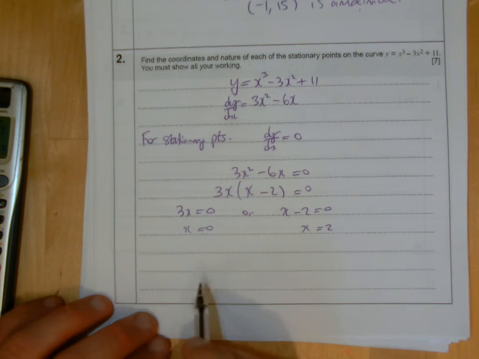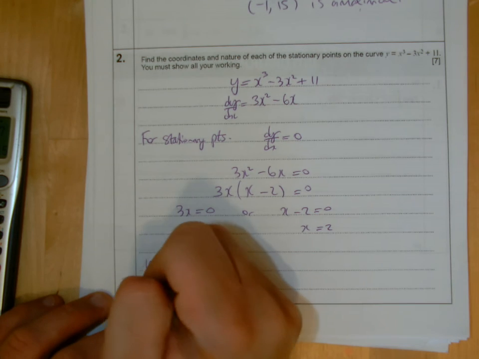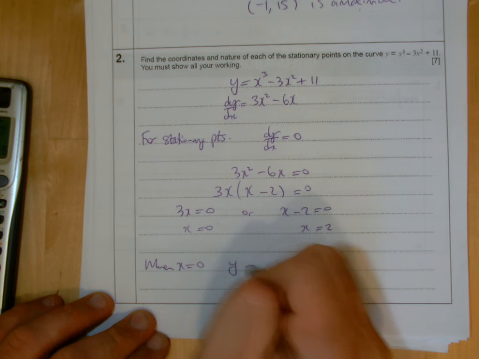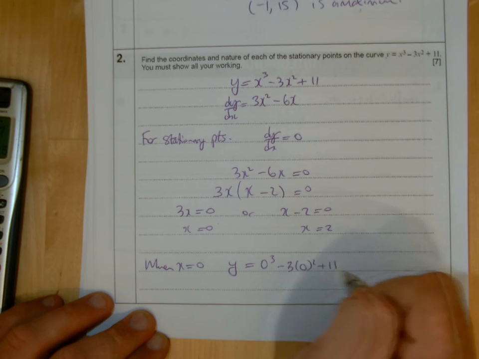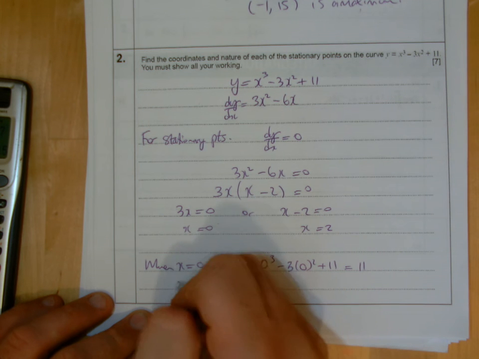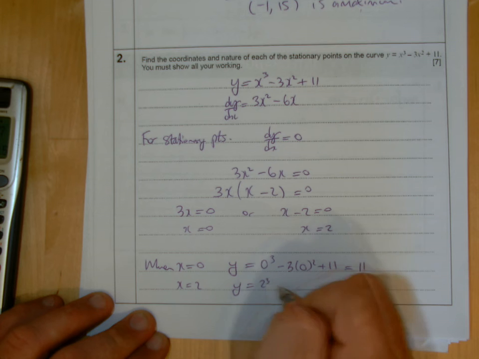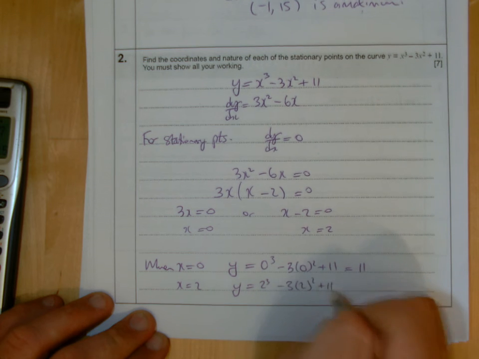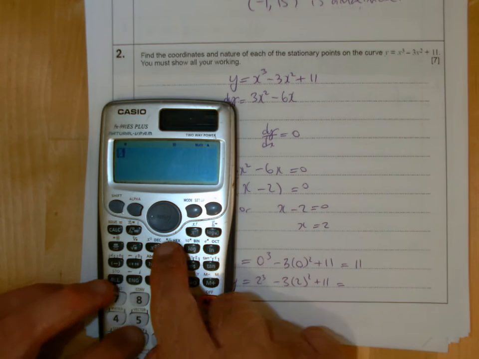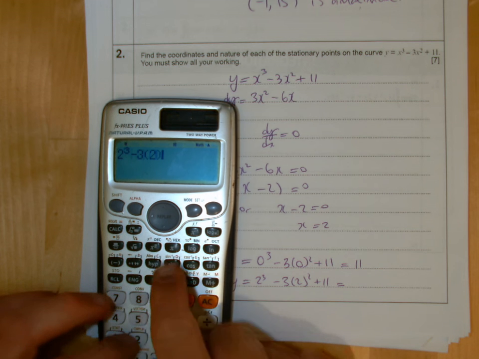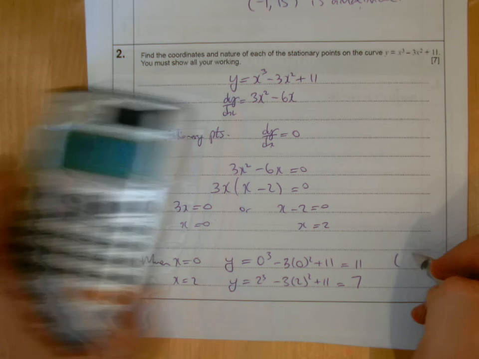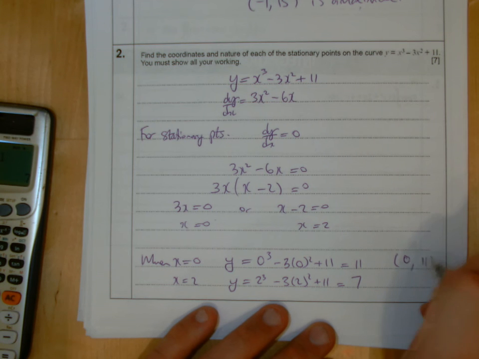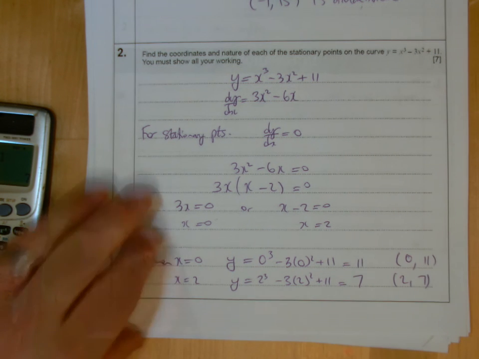So these are my 2 stationary points. So then all I've got to do is work out what y is. So when x is 0, we'll put it into the curve above, and that's easy, because that just comes out to be 11. And then when x is 2, y will equal 2 cubed minus 3 times 2 squared plus 11. So if I work that out in my calculator, that comes out to be 7. Okay, so my 2 points are (0, 11) and (2, 7).